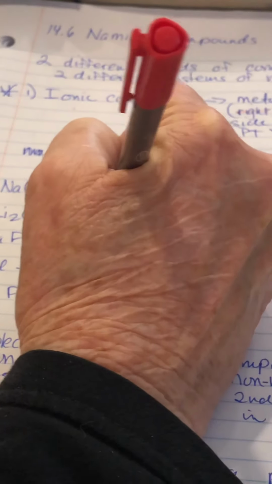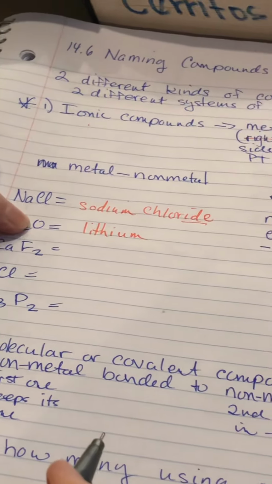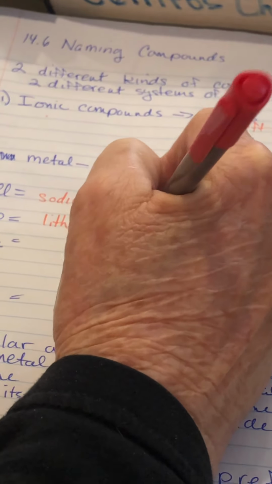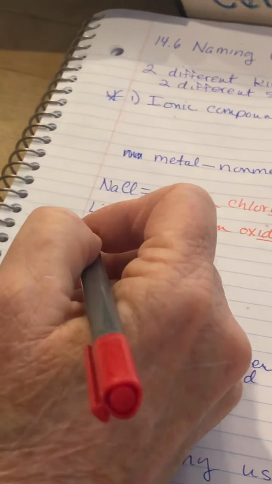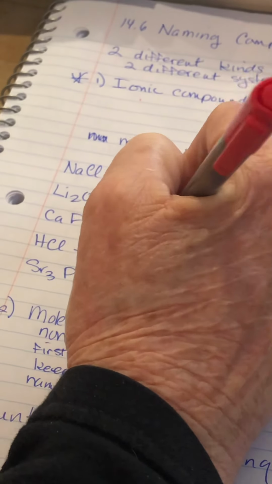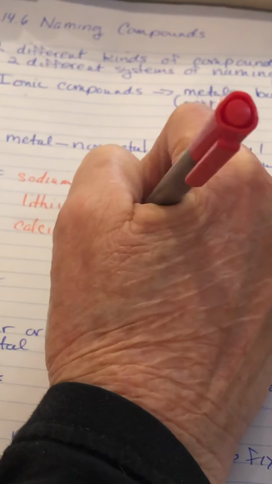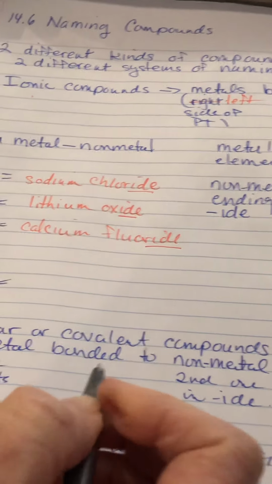Li is lithium. That's the metal. I didn't change its name. This is oxygen. When it's in a compound, we call it oxide, O-X-I-D-E. So there it ends in "ide." Calcium is a group 2 metal, Ca. And fluoride. Instead of fluorine, it's fluoride.